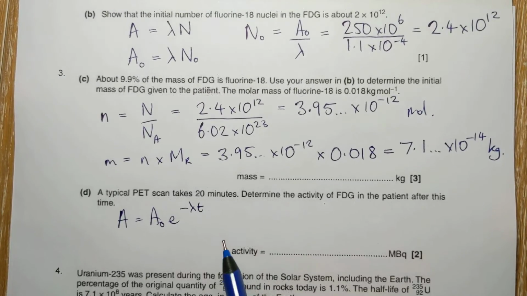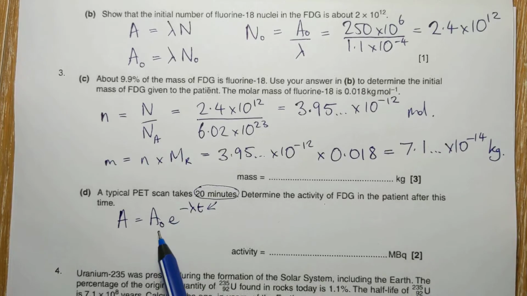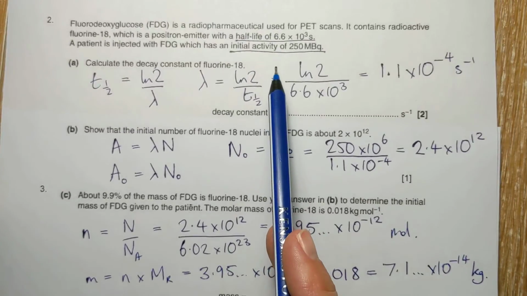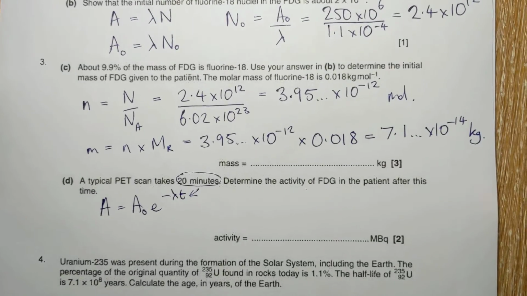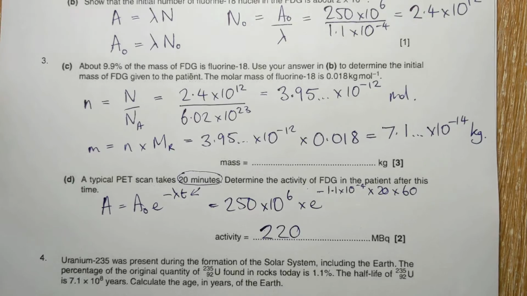This next bit is much easier because all we have to do is convert that to seconds and put it in there, and then the initial activity we had right up there at the top. Putting all the numbers in, we get an activity of 220 megabecquerels.